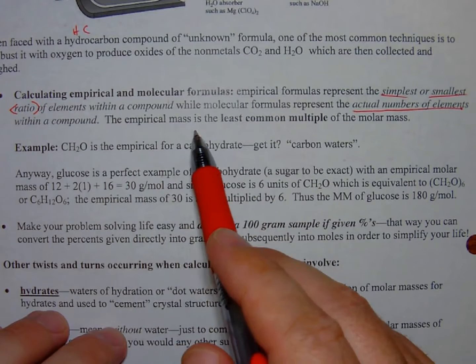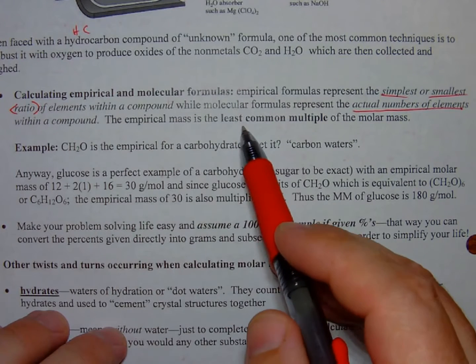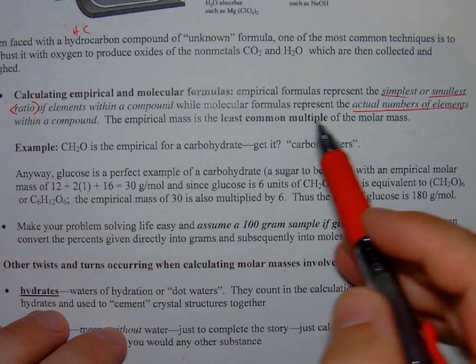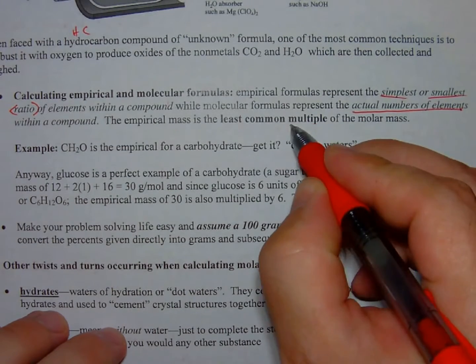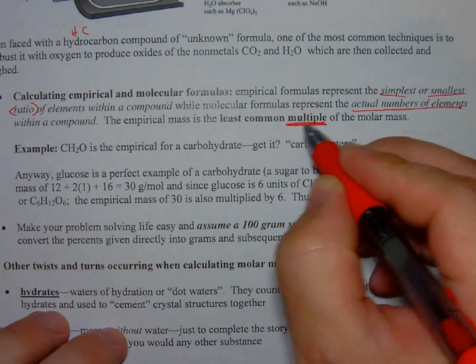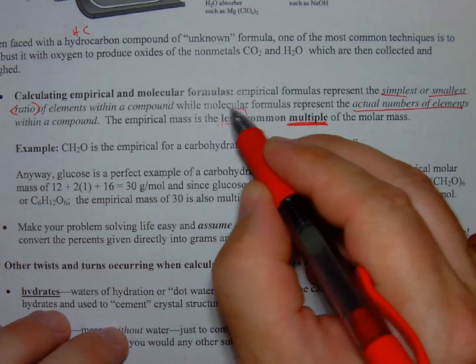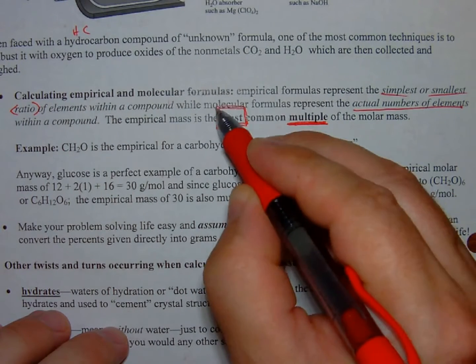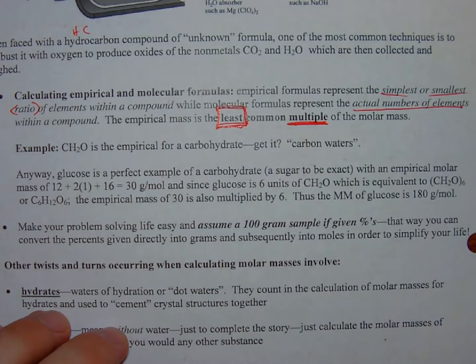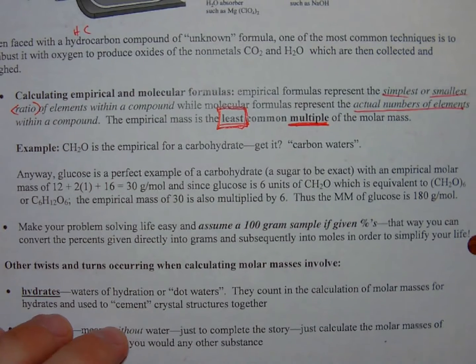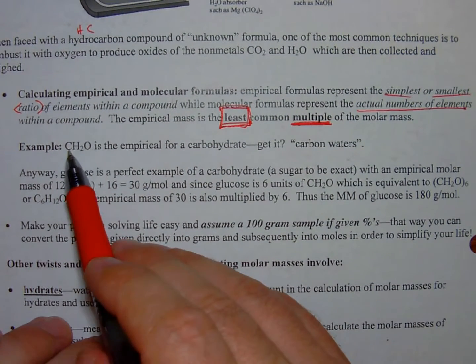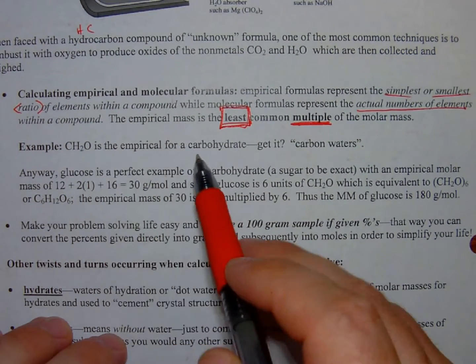So the empirical mass is the least common multiple. So it is a multiple, we can divide or multiply into or out of it, and it is the smallest one of those. It's the most reduced as you can make it. For example, CH2O is the empirical formula for a carbohydrate.